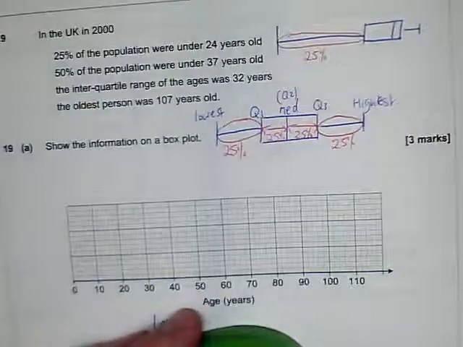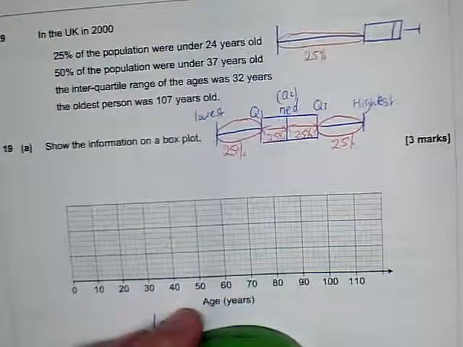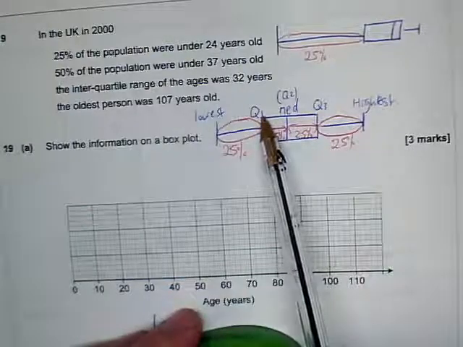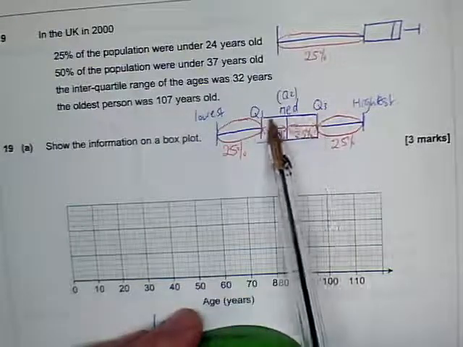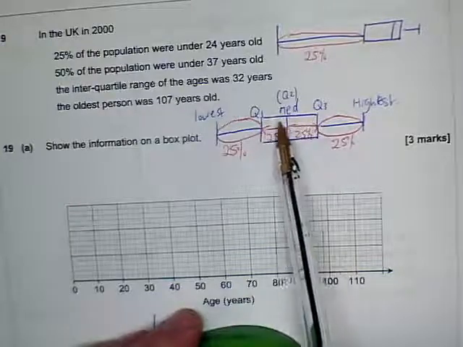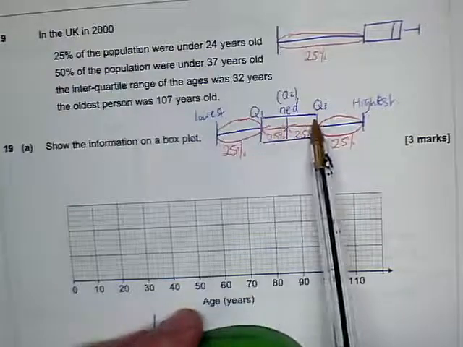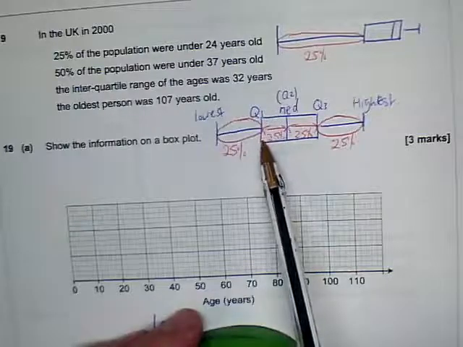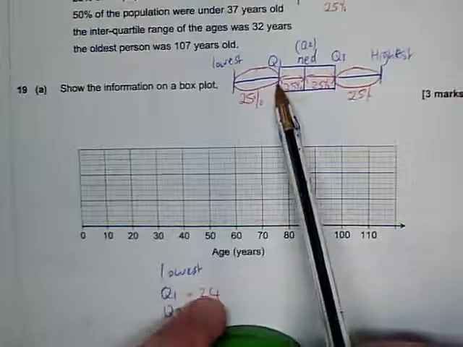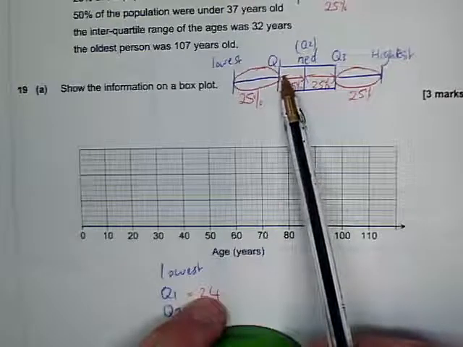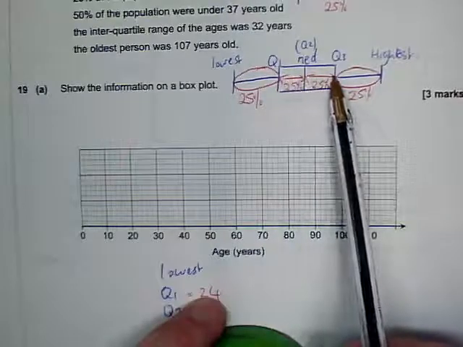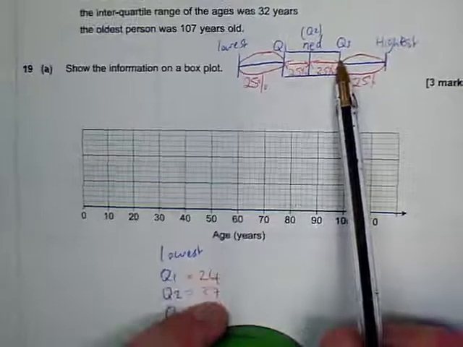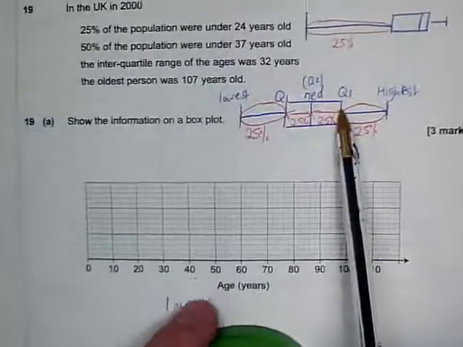Now the next one, it says the interquartile range of the ages was 32. The interquartile range is the upper quartile minus the lower quartile. So it's this size of the box here. So we know that the box size is 32 years. And because we know that the lower quartile was 24, if we did 24 add 32, which is the interquartile range, that would then take us to Q3, which was what we need to find out next.